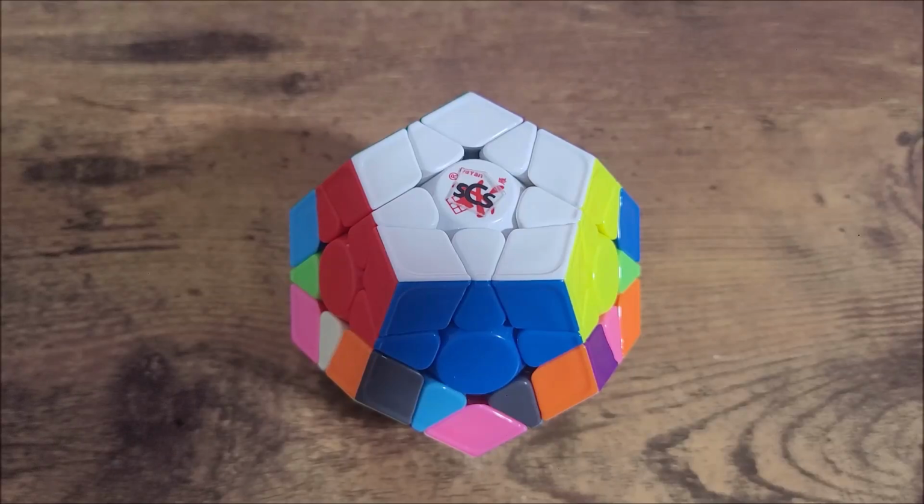Hi everyone, today I'm going to do some Megaminx F2L example solves. This will cover both left-sided F2L and right-sided F2L. One thing I wanted to mention before starting is that some of these solutions may be a bit more efficiency focused rather than being more intuitive. However, I still think these solutions will be reasonable for beginners to learn.